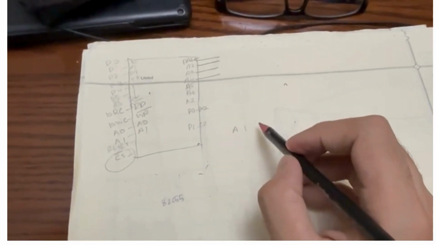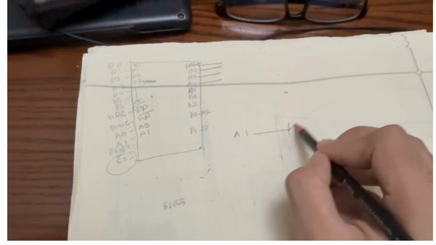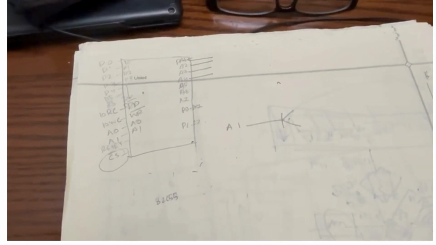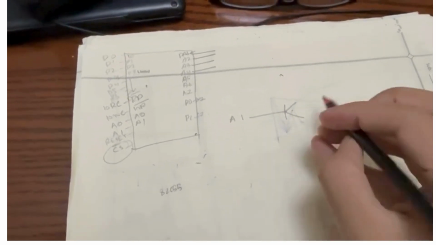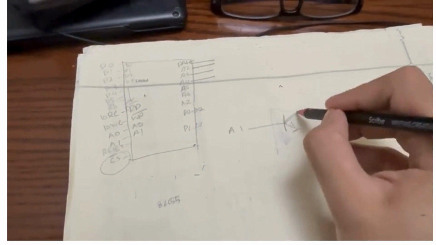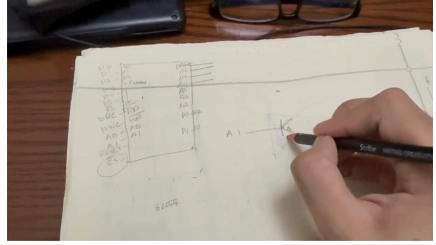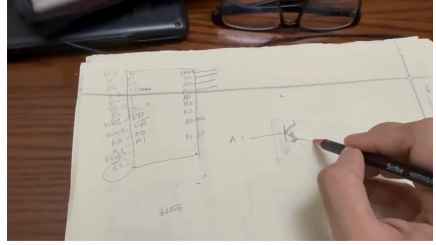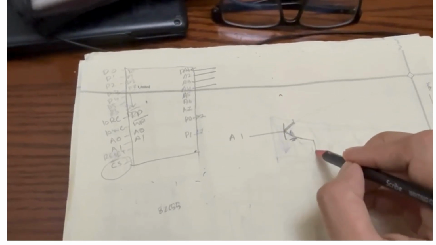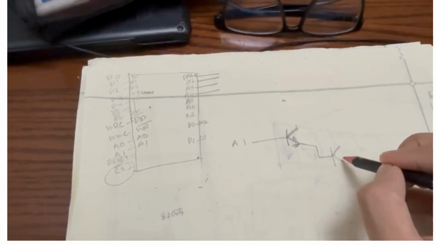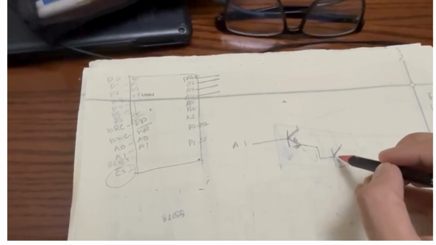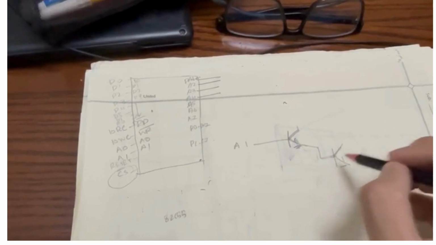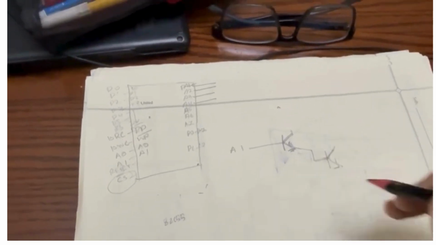It will be connected by a Darlington pair. We all know what a Darlington pair is: two transistors that are connected together. Here one transistor will be connected. This is the emitter current, this is the collector current, and this emitter current will be again connected to another transistor. This is the emitter again, and this is the base. This will connect to the base of this second transistor.